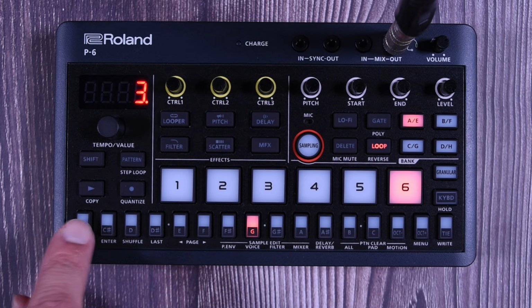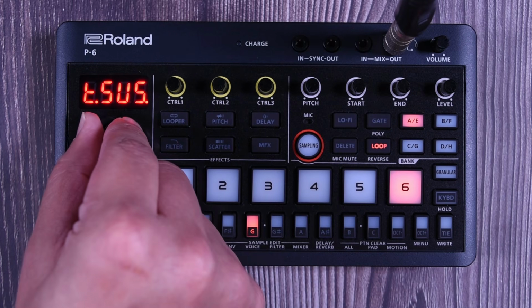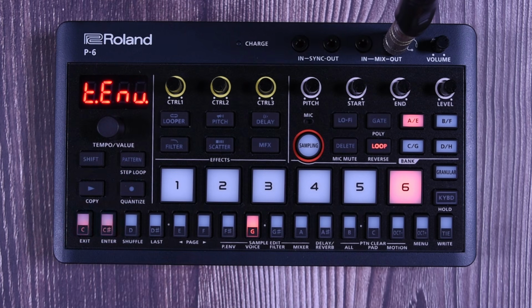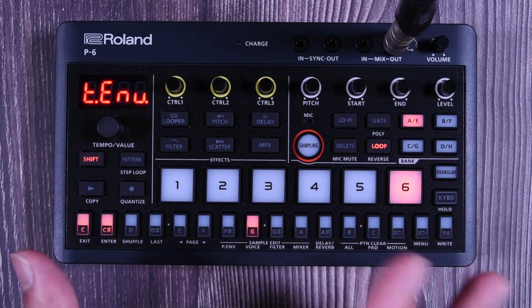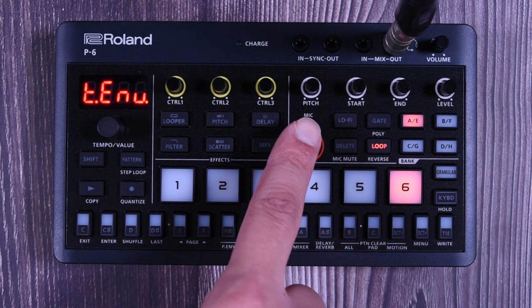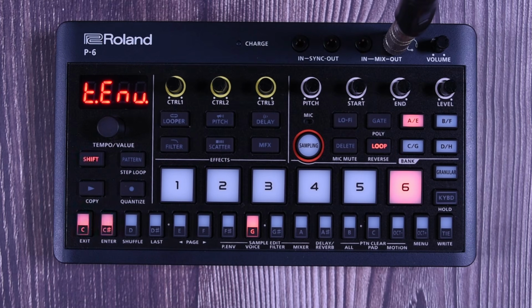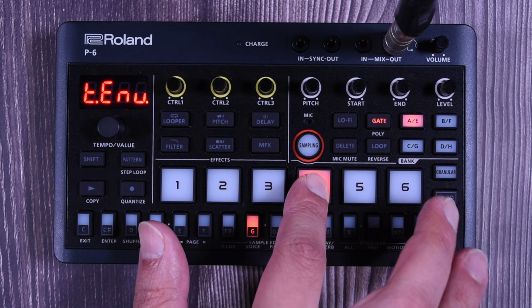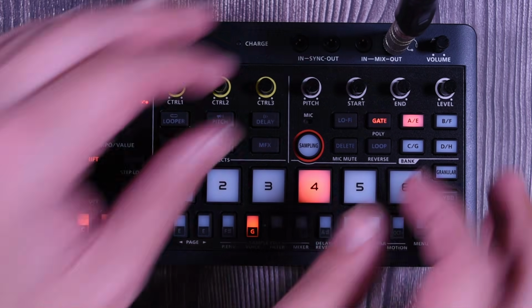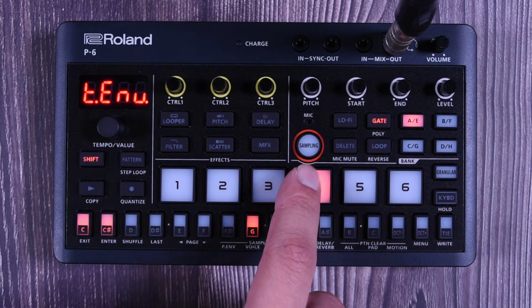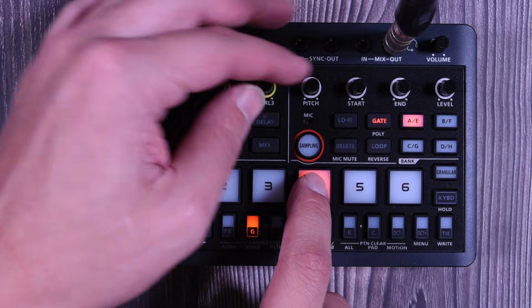The thing is that going here and going one by one just to edit the envelope times really sucks. So by default, when you enter into the voice mode, the pitch, the start, the end, and the level are the controls for the attack, sustain, and release. And we can actually hear this in action. Maybe I go to this one. If I go down a little bit in volume, and I press it, this is the attack, right? The pitch is the attack.